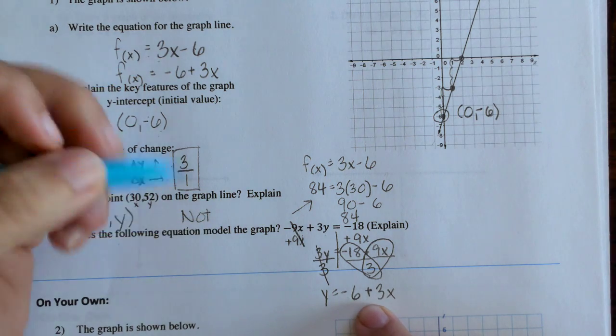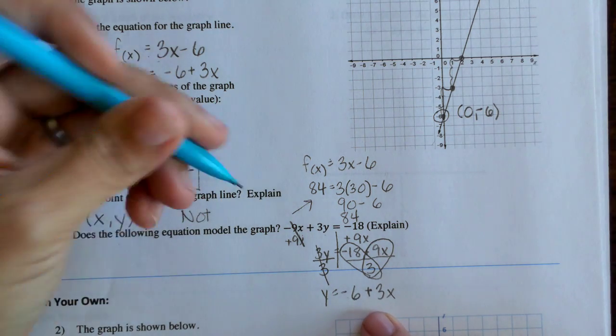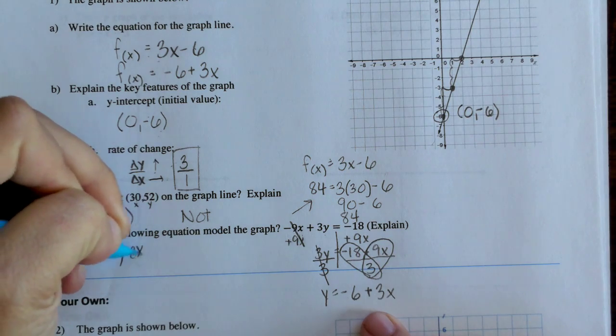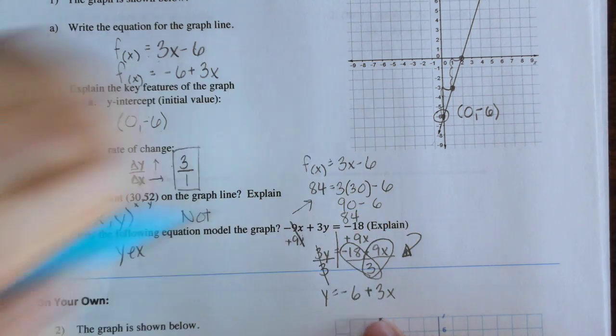Does the following equation model the graph? Yes. When it says explain, your explanation is right there.